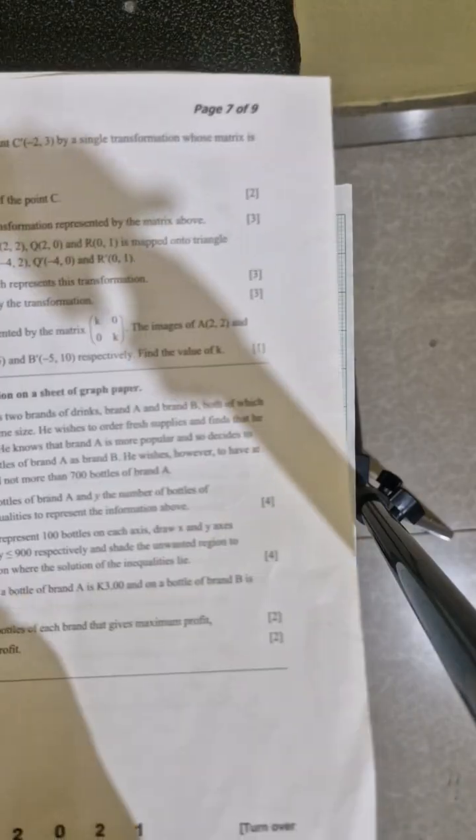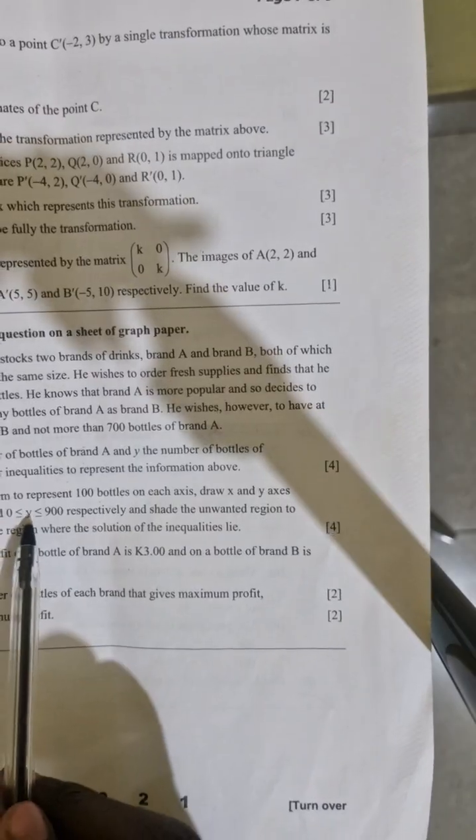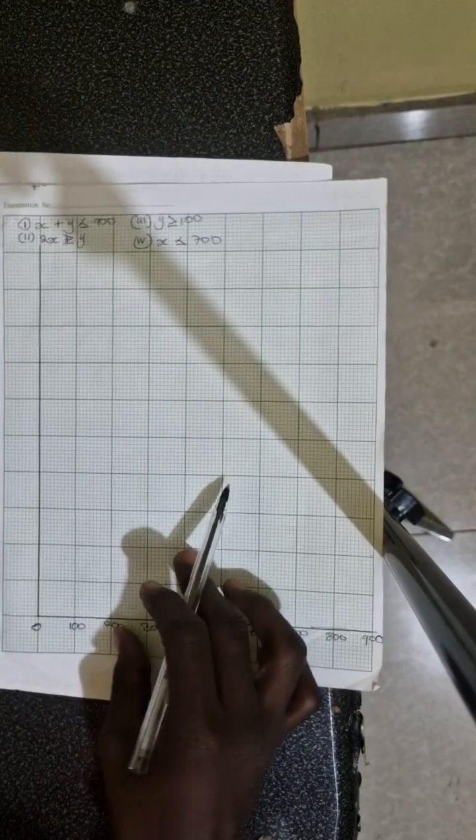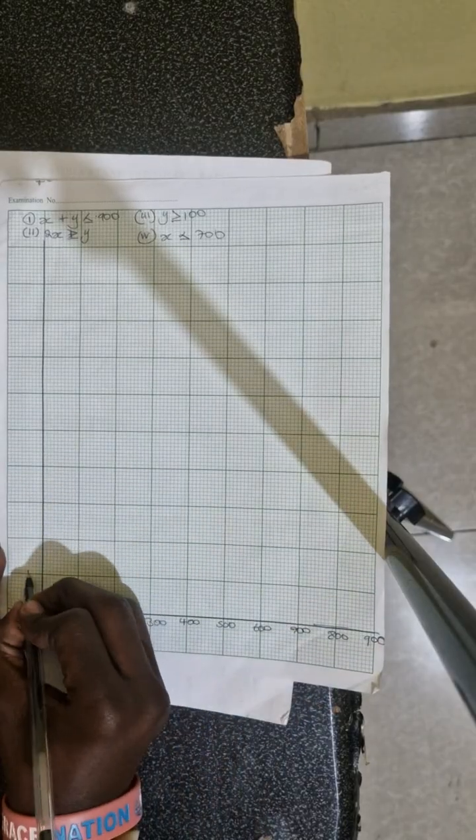So let's graph the y-axis now. We're done with the x-axis. On our y-axis, 0 is less than y less than 900. So here, we'll do as we did. It is going in hundreds. This will be my 100.